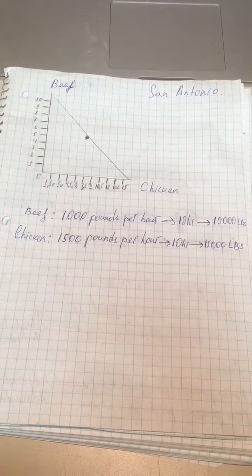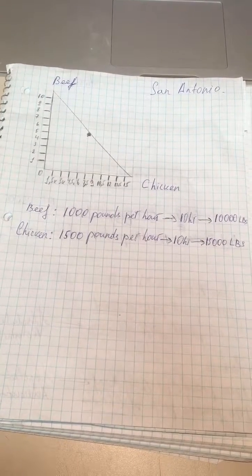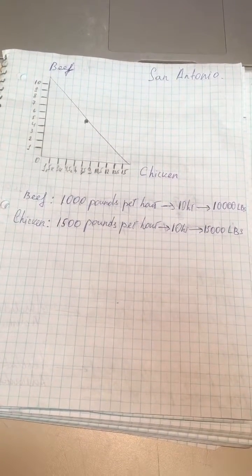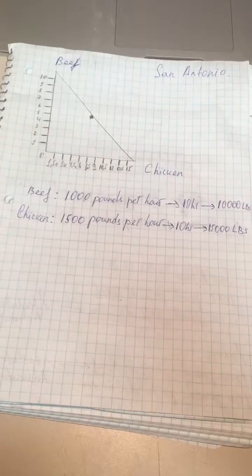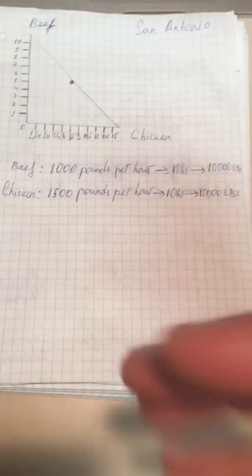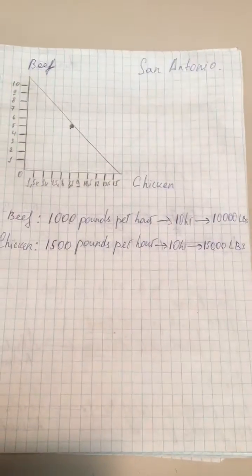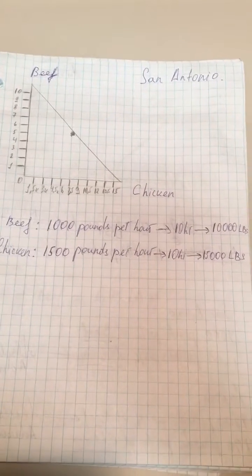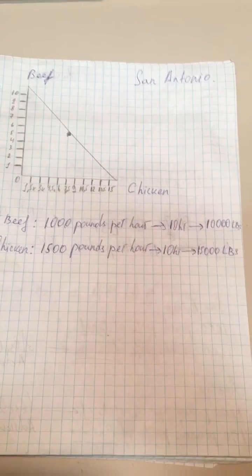I want to apologize in advance for the shaking hands and for my accent, but I really hope that you understand everything. So, the two goods I chose are two of the most popular types of meat, which are beef and chicken.